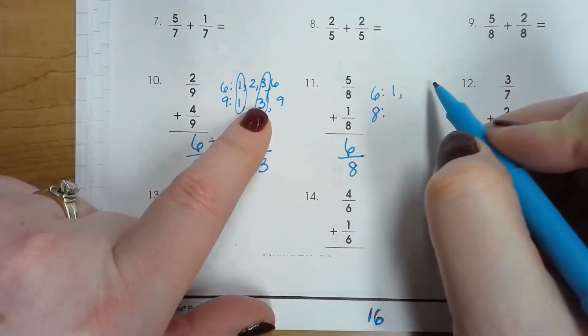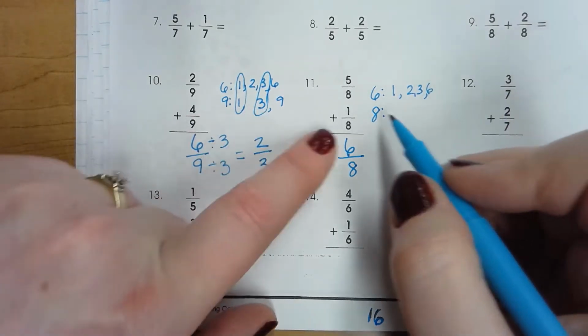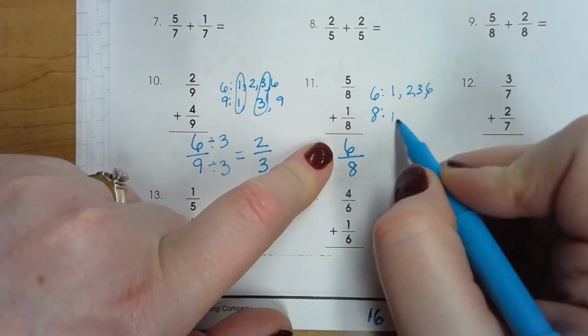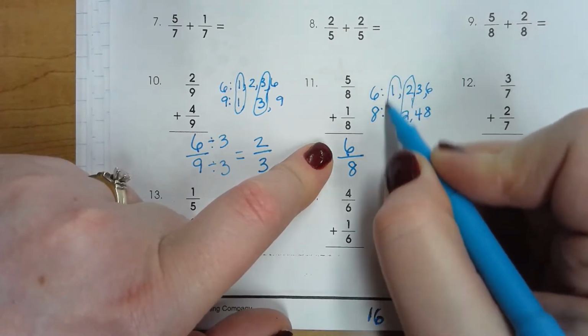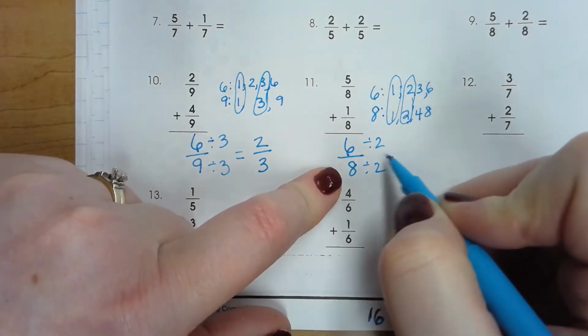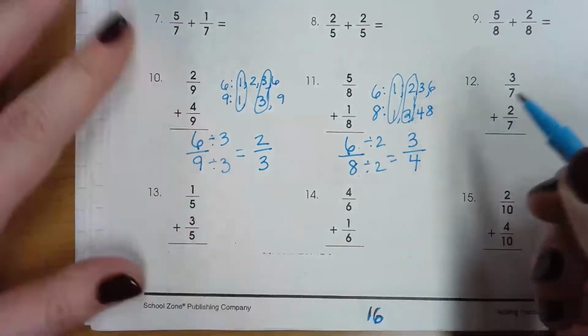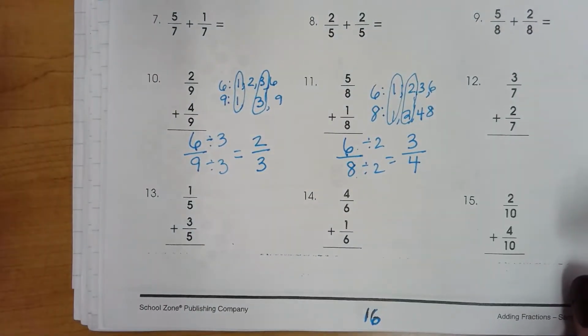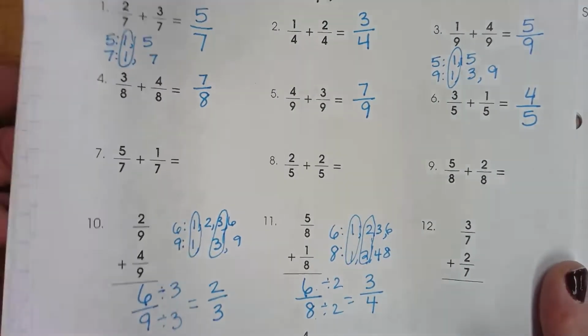6: 1 times 6, 2 times 3, right? Those are the factors of 6. And 8: 1 times 8, 2 times 4. So I can divide by a 2. And let's take a look. 6 divided by 2 is 3. 8 divided by 2 is 4. So I have 3/4. Okay? Adding fractions, simplifying if needed.